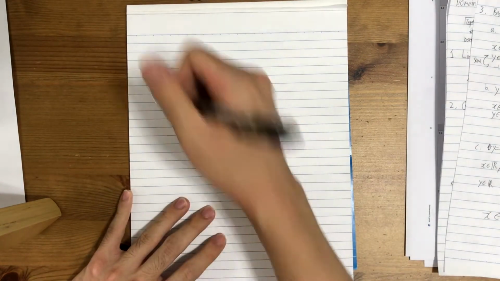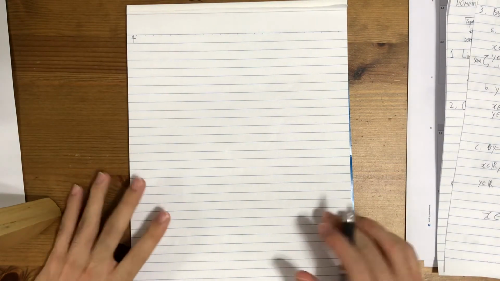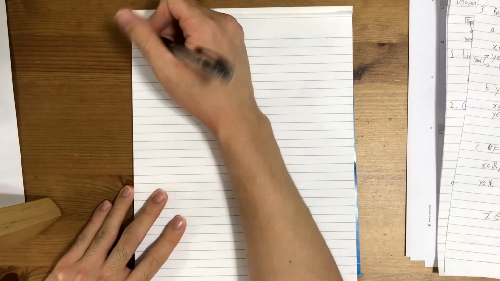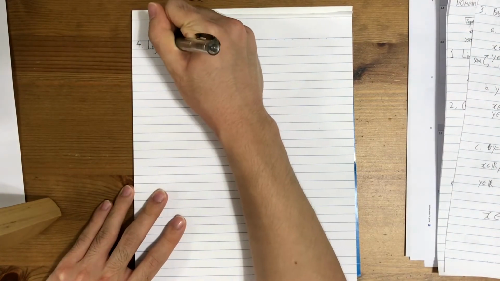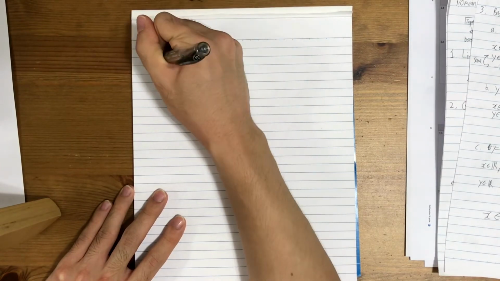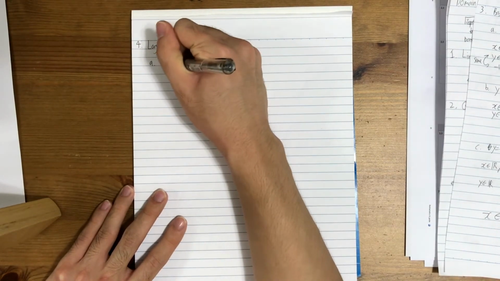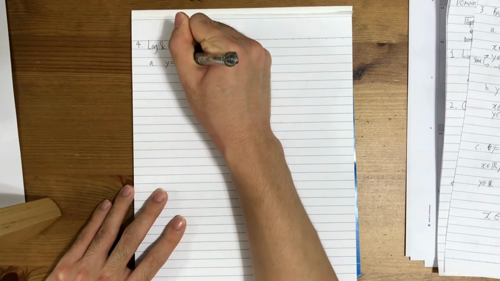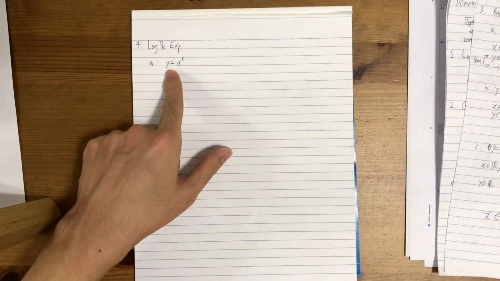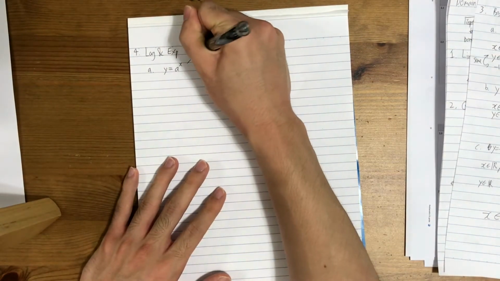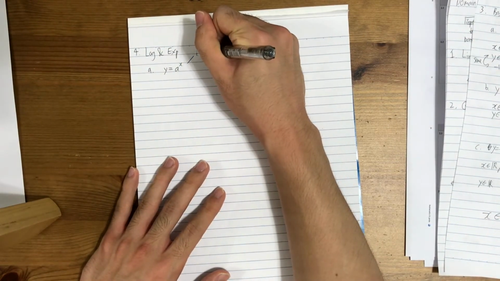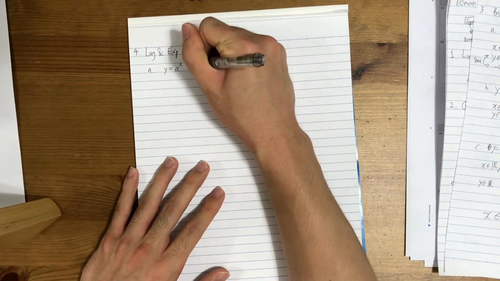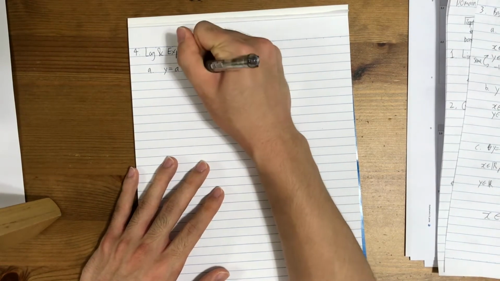And what else do we have? We also have learned log and exponential functions, right? So I'll start with exponential first. So exponential, that means y equals a to x, right? So we have some different cases. It can be divided into 3 cases.